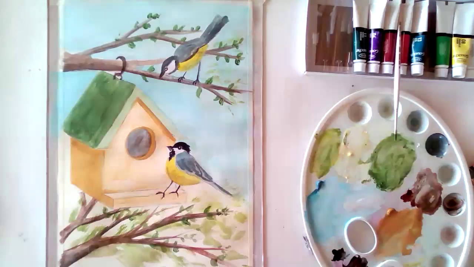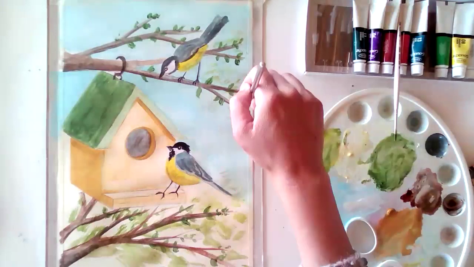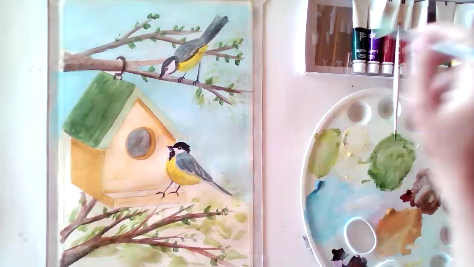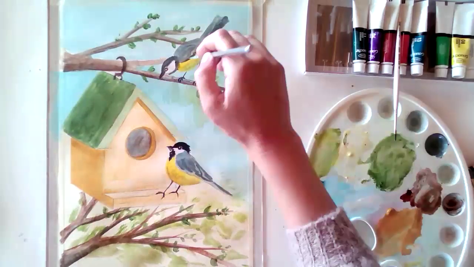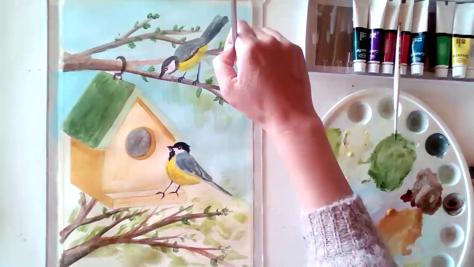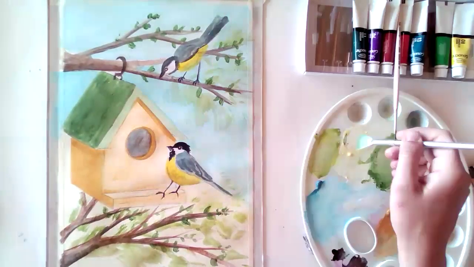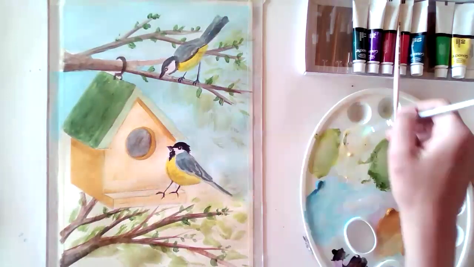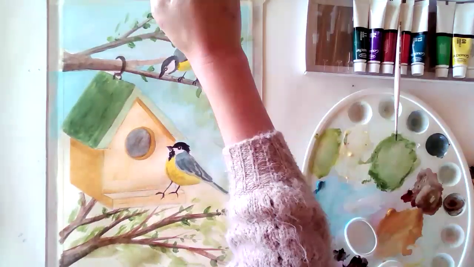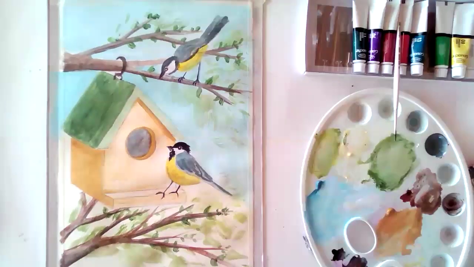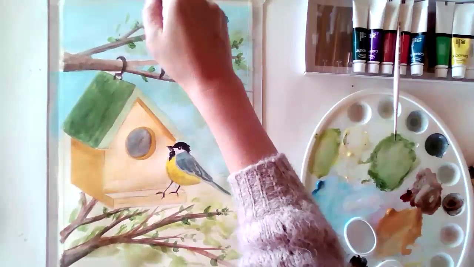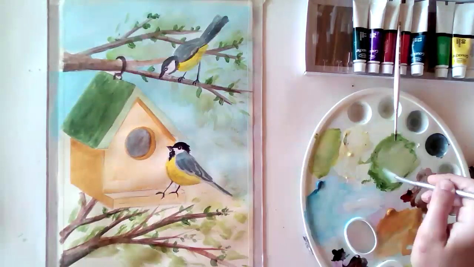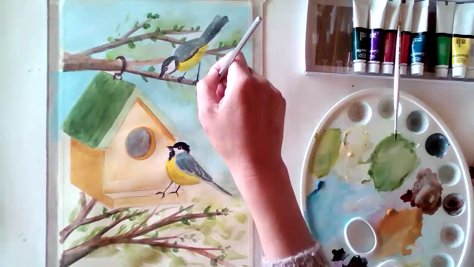My idea was giving it a more fluffy, greenish, springy mood. So some leaves are staying here, more realistic. And then I have those greenish strokes behind. Maybe there are some trees, other things behind. And here I'm playing with two greens, darker greenish and lighter greenish.